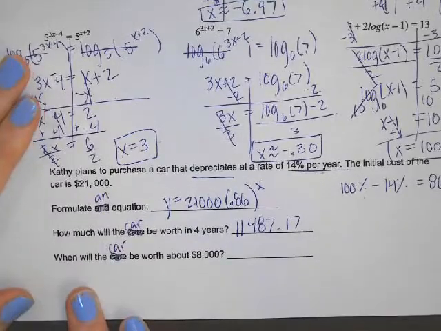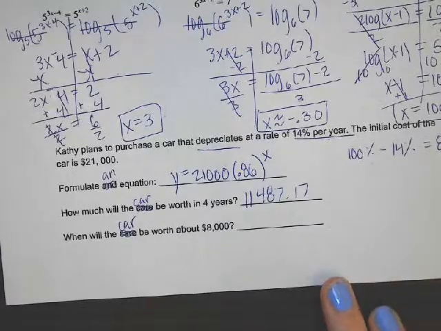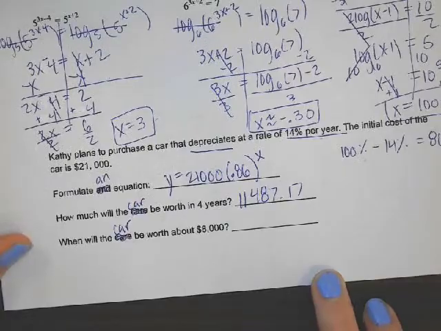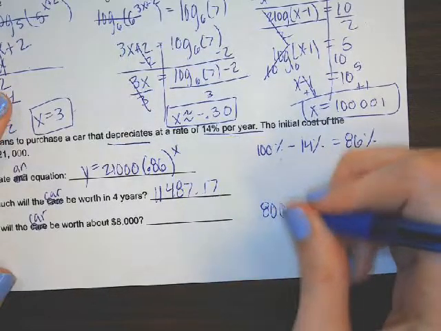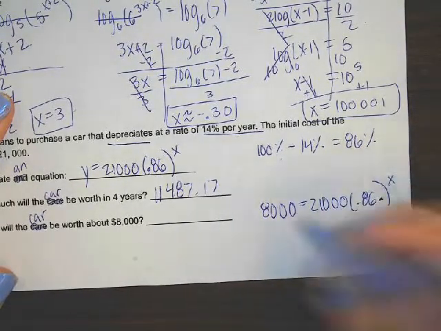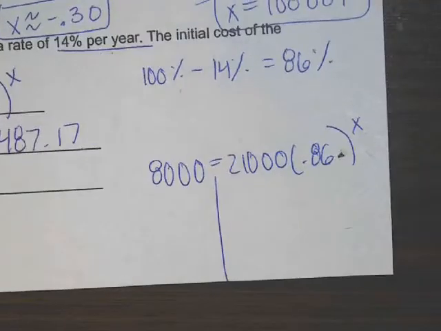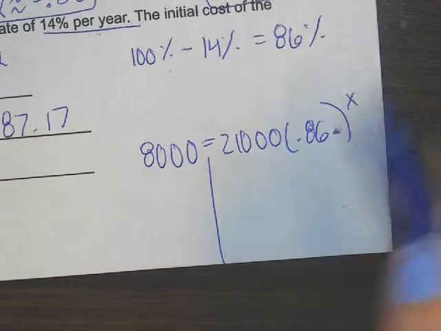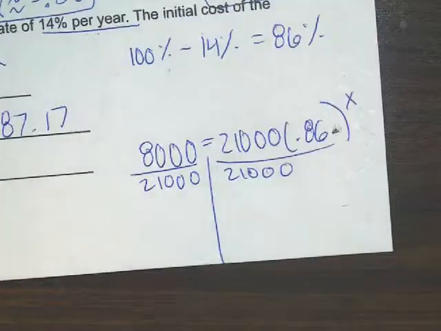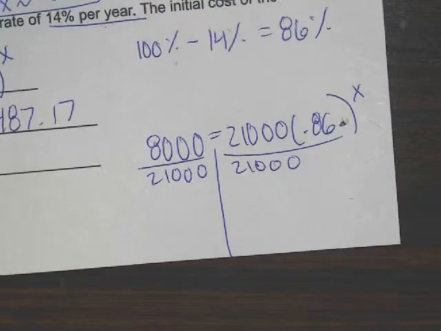Okay, the last one. When will the car be worth $8,000? Do not put it in your table because the table will round it. We want to know as exact as possible. So where would I put the 8,000? In the y. So I get 8,000 equals 21,000 times 0.86 to the power of x. Solve for x, just like how we did in all the equations above. So if I want to solve for x, get rid of what's attached to the 0.86. How would I do that? And I told you guys not to give me the decimal until the very end. So leave it as a fraction.